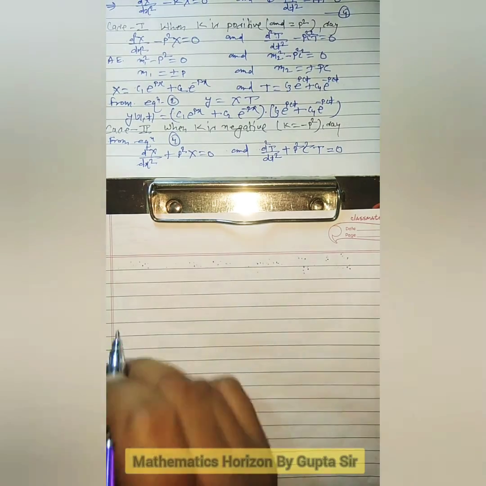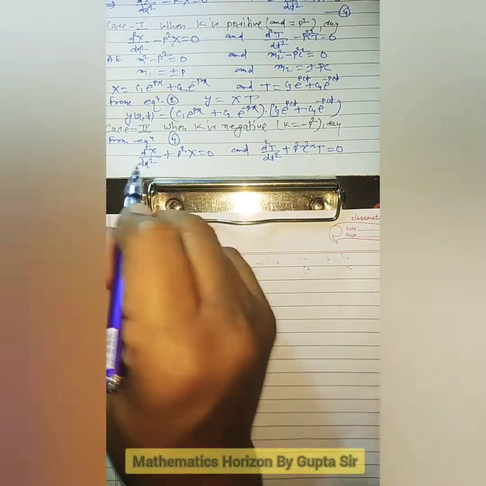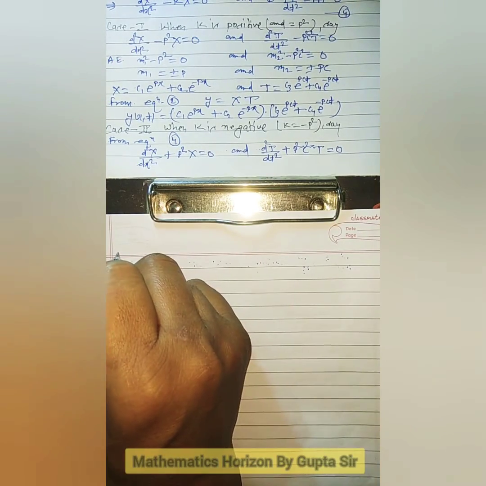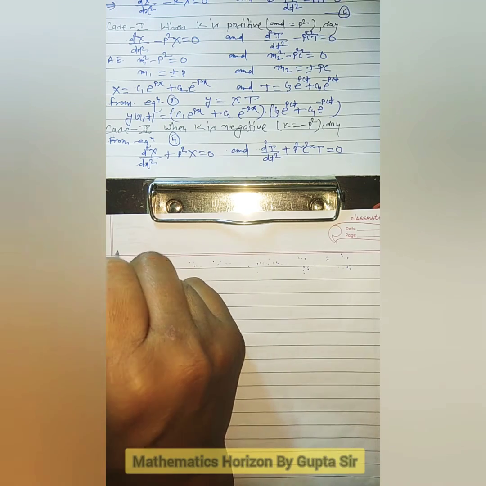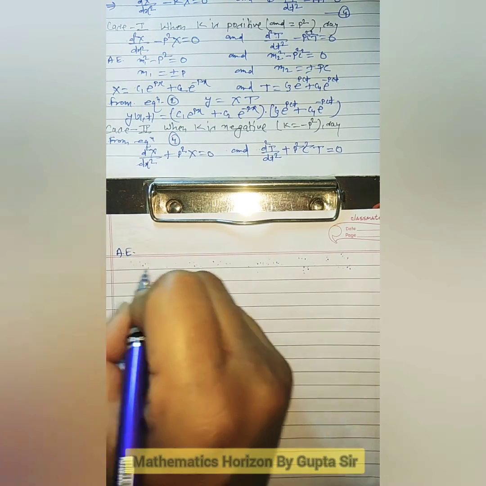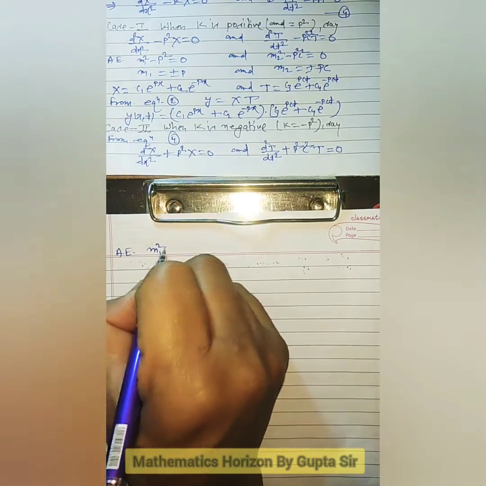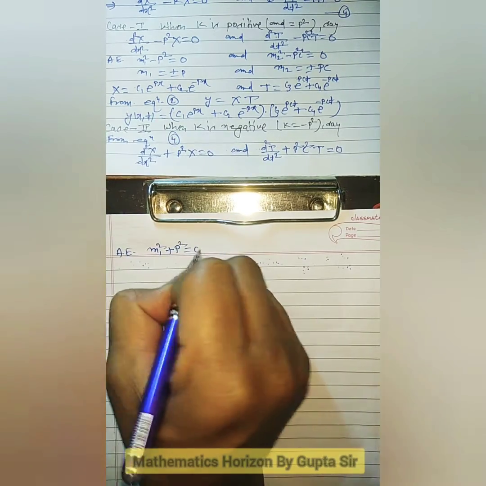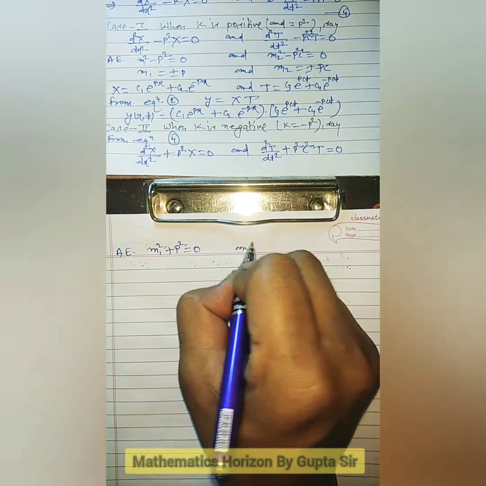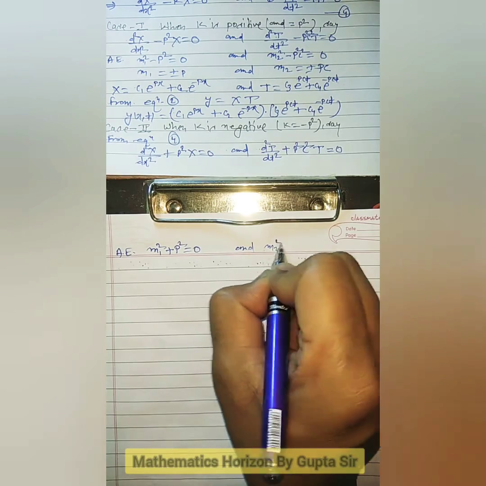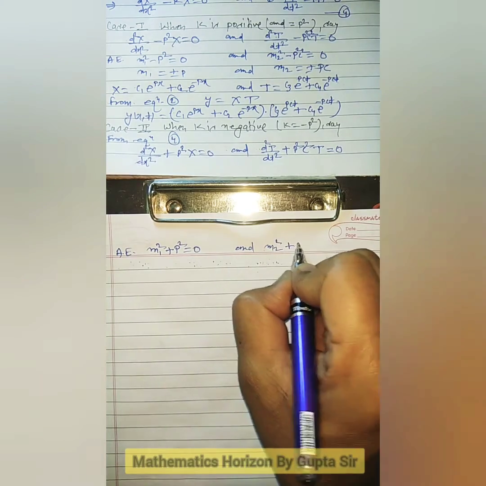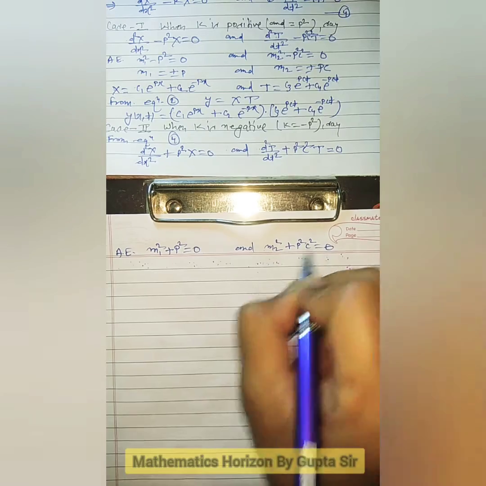Now what will be the auxiliary equation here? Here auxiliary equations are, in first case m1 square plus p square equal to 0, and in second case m2 square plus p square c square equal to 0.